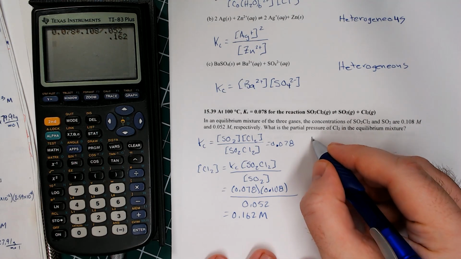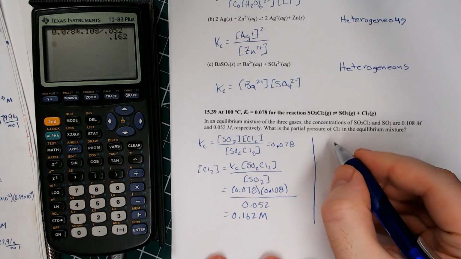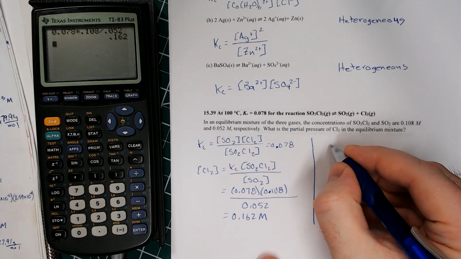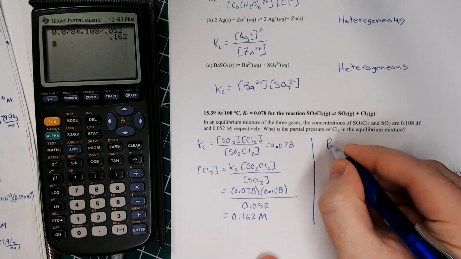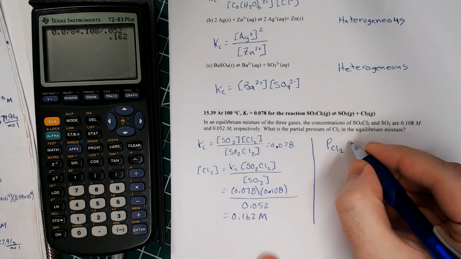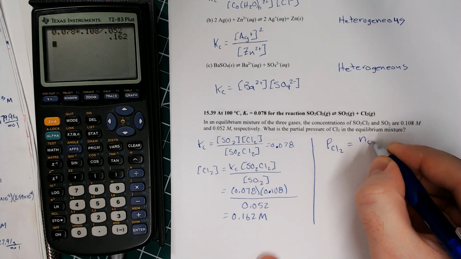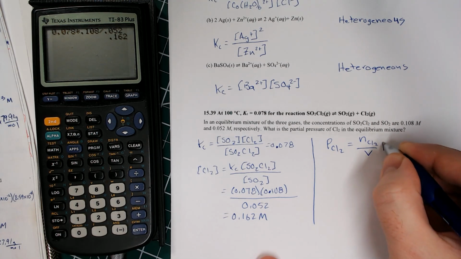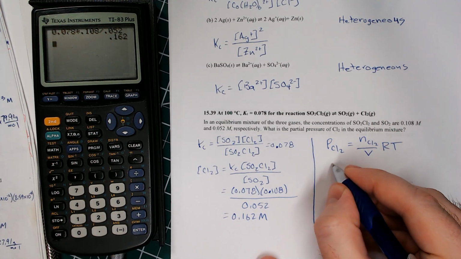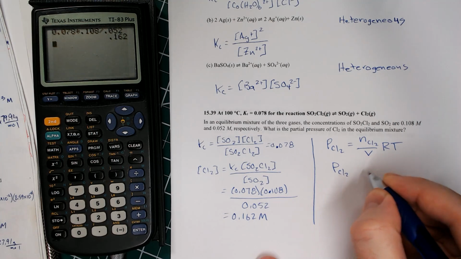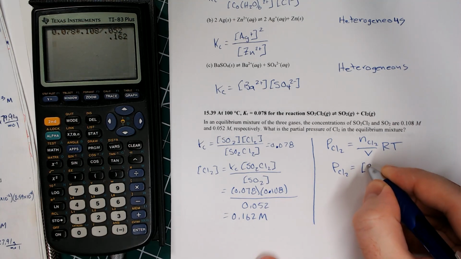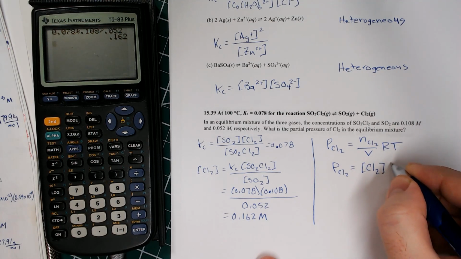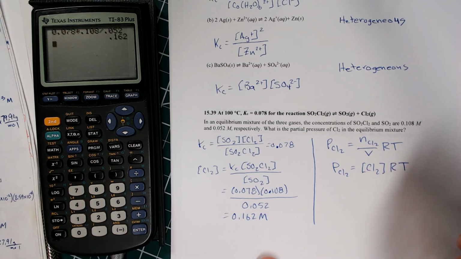We know from Dalton's law of partial pressures that we can write this. So partial pressure of Cl2 is equal to the number of moles of Cl2 divided by the volume times RT. Well, another way we can write that is the partial pressure of Cl2 is the concentration of Cl2 times RT.